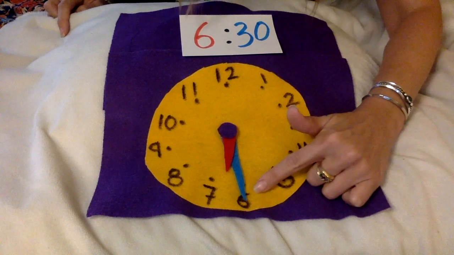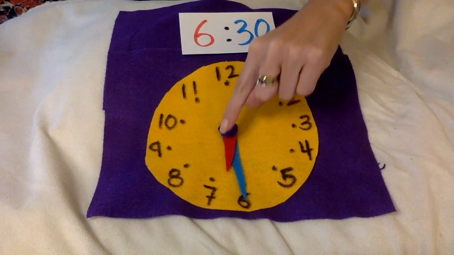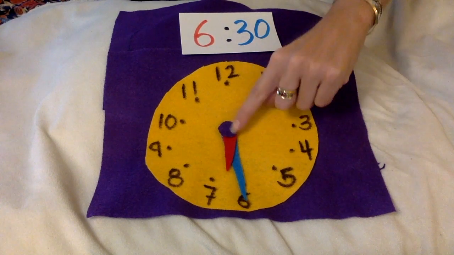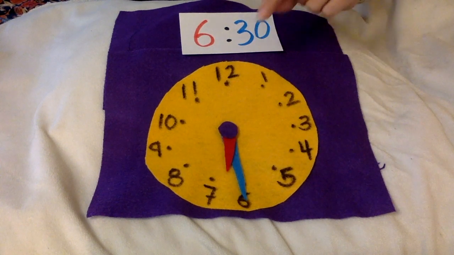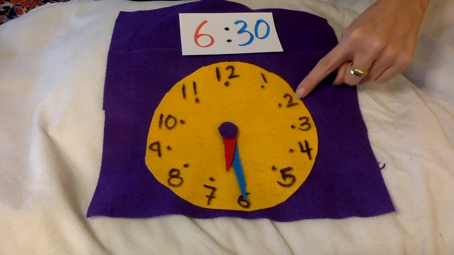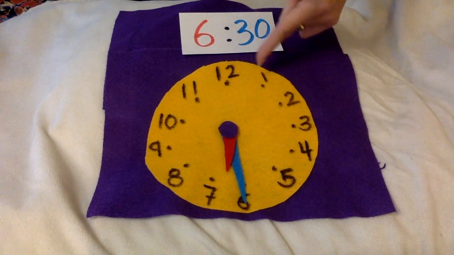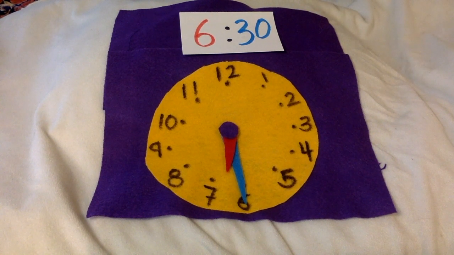It's not quite on the 6 though. But it's not at the 7. It's halfway through. 6 o'clock still. Not quite 7. Do we have 30 minutes? 5, 10, 15, 20, 25, 30, 6:30. Our clocks match. So here's what we're going to do.